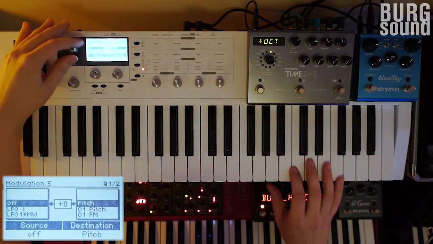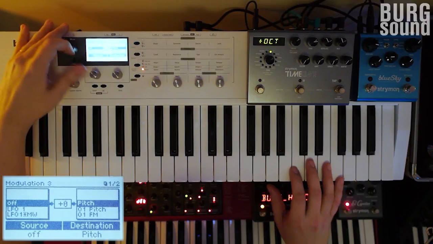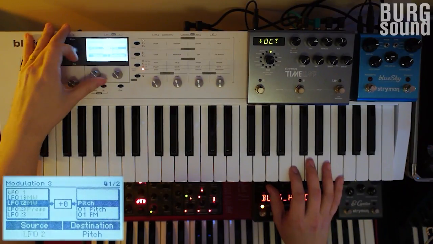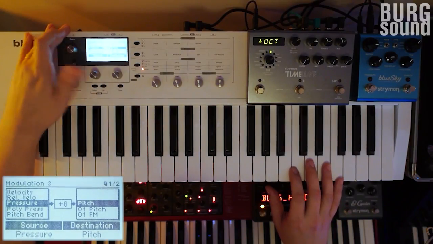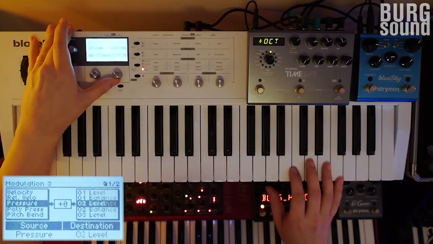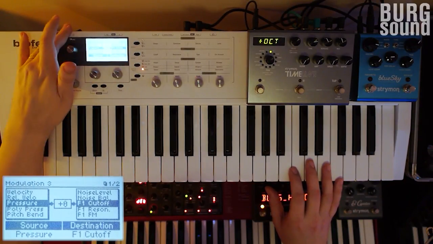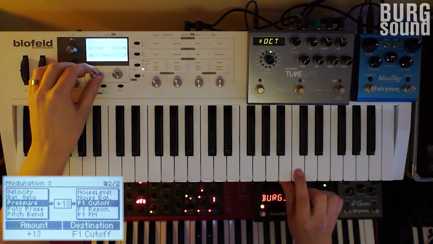So let's go to modulation slot number 3, and let's find the source. Source should be pressure, right? And destination needs to be filter 1 cutoff. Let's find that. That's the one. Okay. And open up the amount.